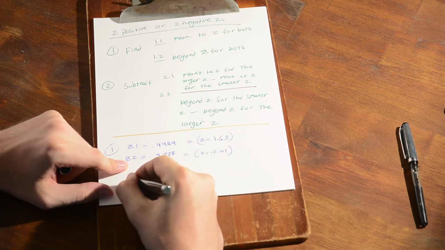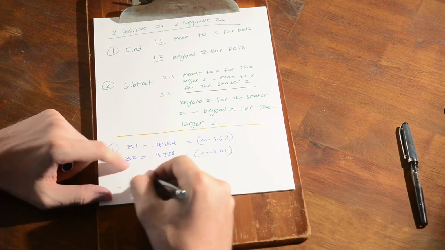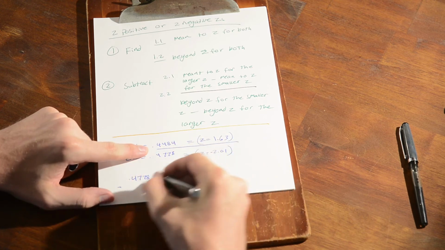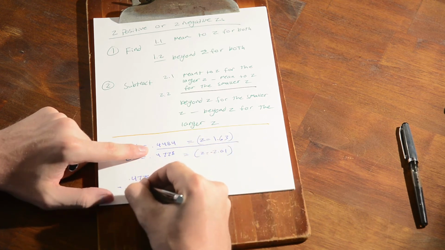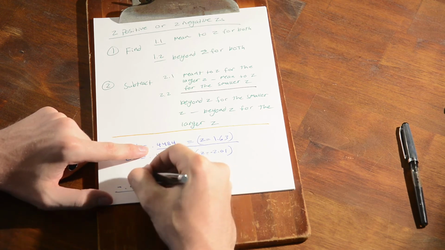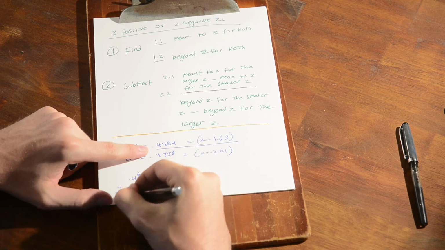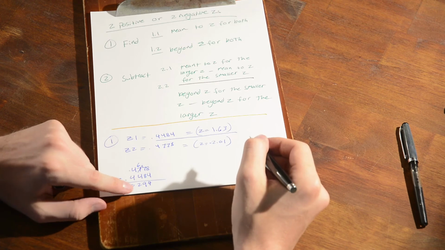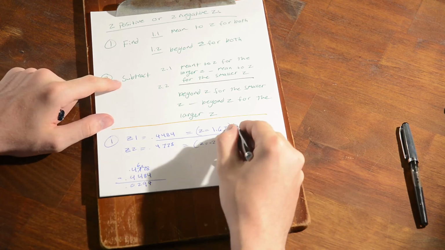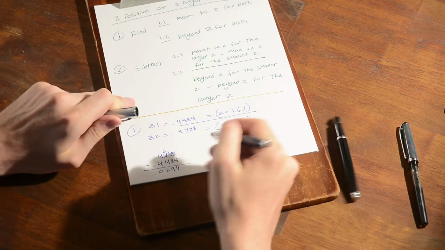And we're going to take 0.4778, and we're going to subtract the proportion that corresponds to our smaller z, so minus 0.4484, which is going to give me 0.0294 falls between these two z-scores. That is our answer. Go ahead and bring this color back.